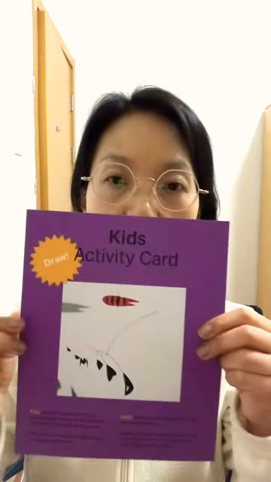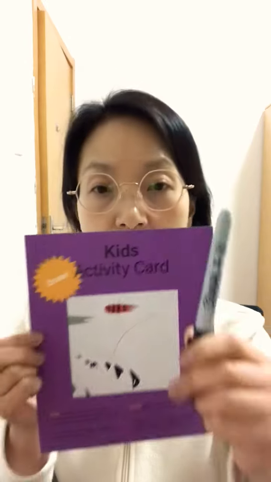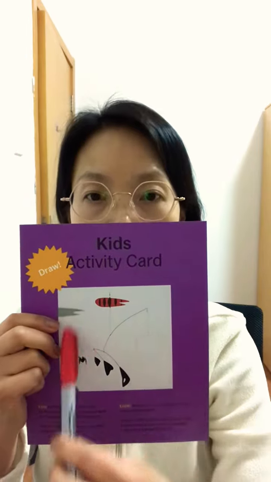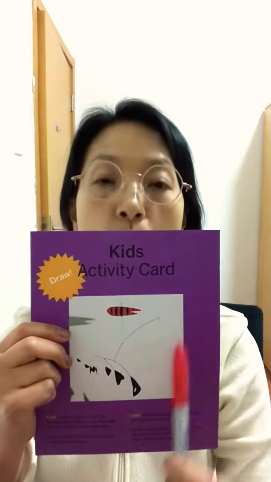What you need to prepare for the next lesson: a marker, a thick marker. If you have a thick marker, that will be good. Then a thin pen is good, and also a red marker, because we're going to do the same as what he did, but we are going to draw his sculpture.